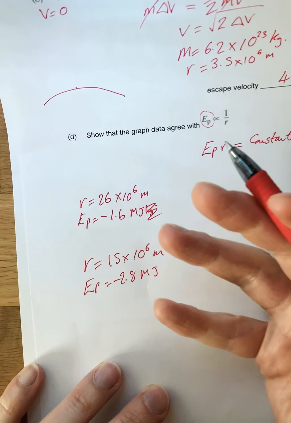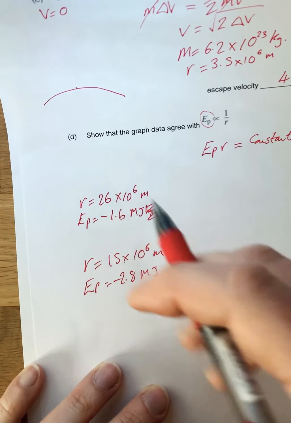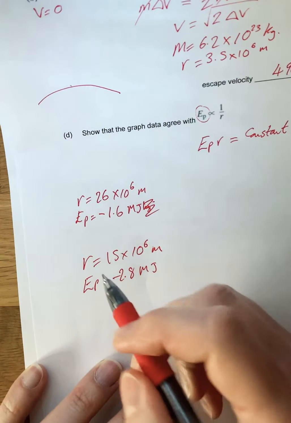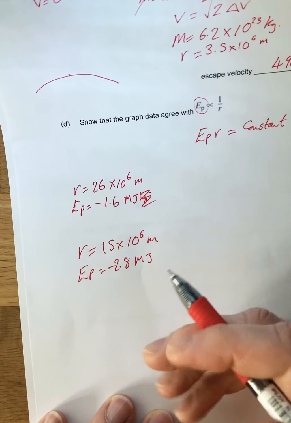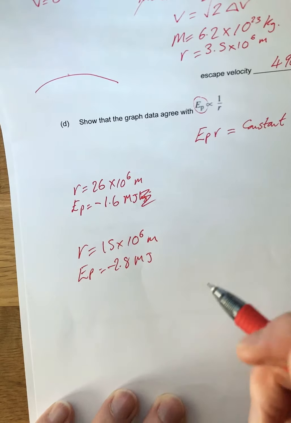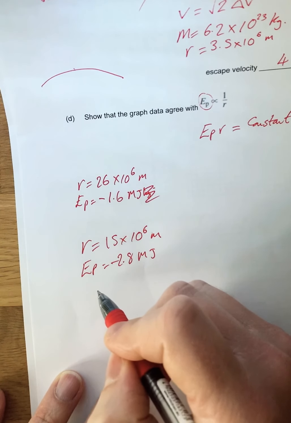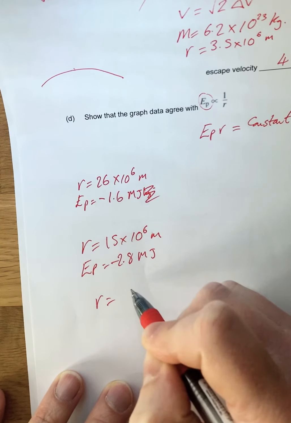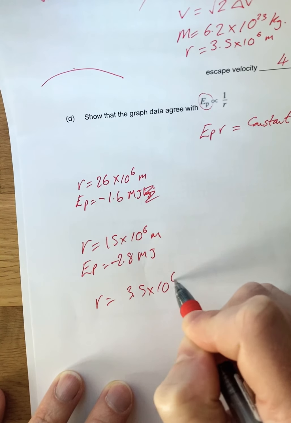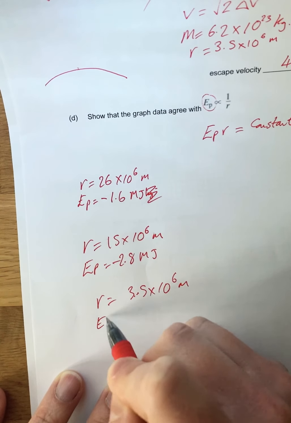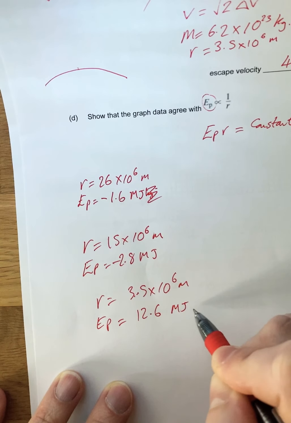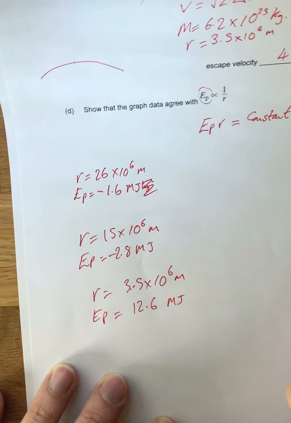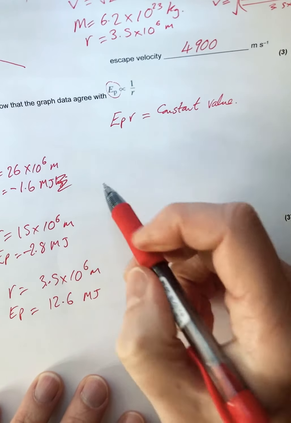The negatives are just representing the fact that you have to put energy in, so it doesn't matter that there's a negative value. That just means putting energy in. So that's the loss of gravitational potential energy at that point in the field. So we've got 3.5 times 10 to the 6 meters, and the energy at that point is 12.6 megajoules.